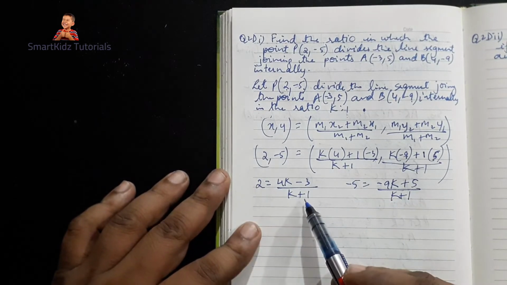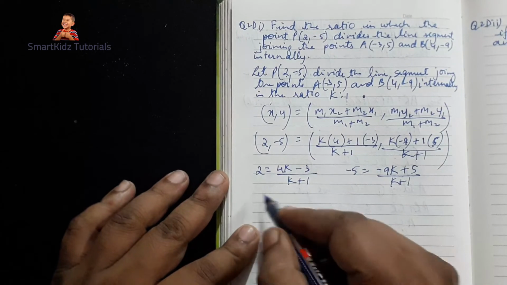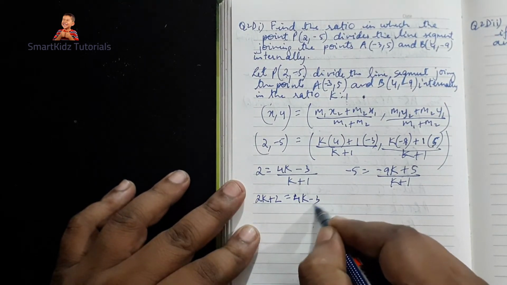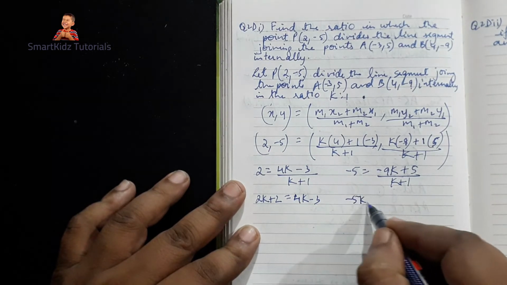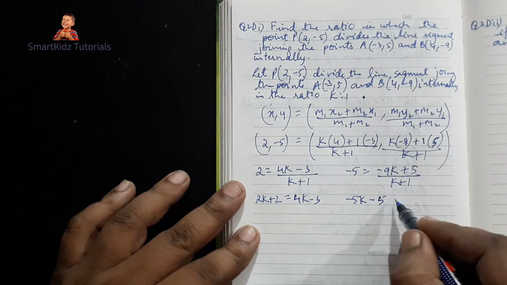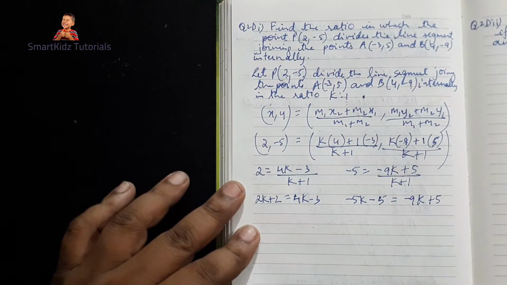So we cross multiply 2 into k plus 1, we will get 2k plus 2 equal to 4k minus 3. Here we will get minus 5k plus 5 equal to minus 9k plus 5.